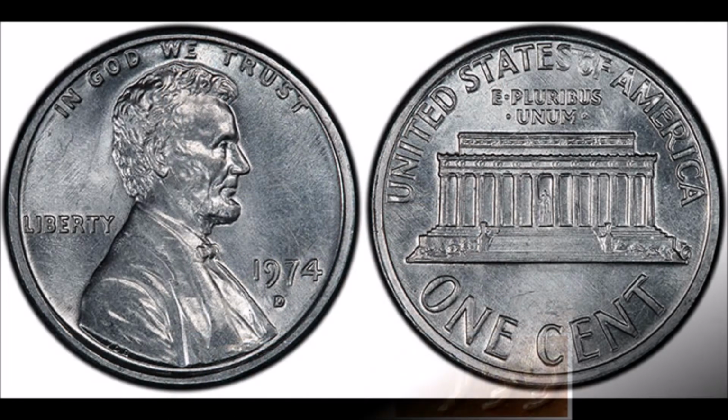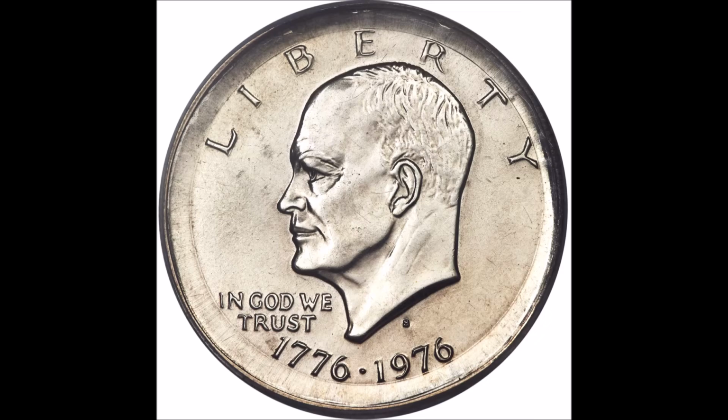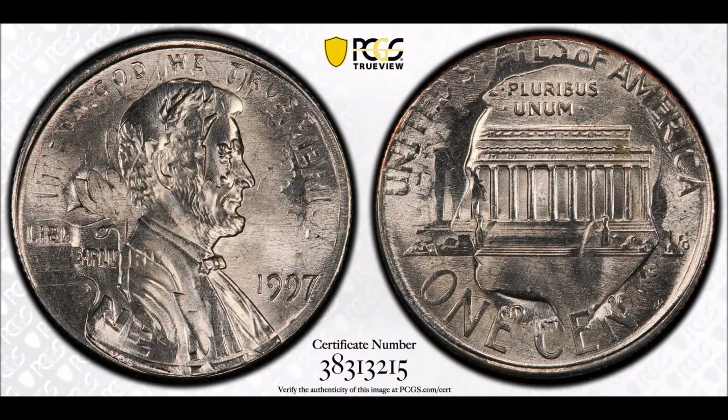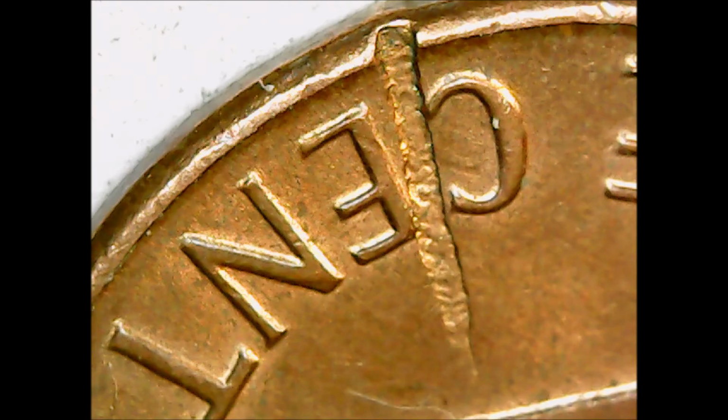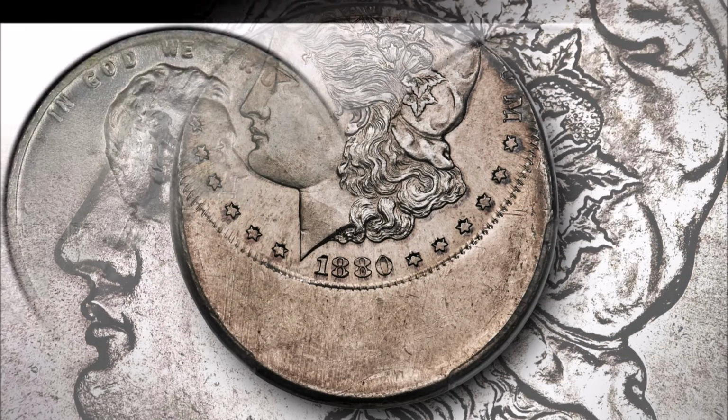You will need to keep an eye out and a lot of patience when you go through coin rolls and you're cherry picking at coin stores and gold shops when you want to spot an error coin. It's of course super important to know what you're looking for. So let's talk about a few different error coins that are worth money.